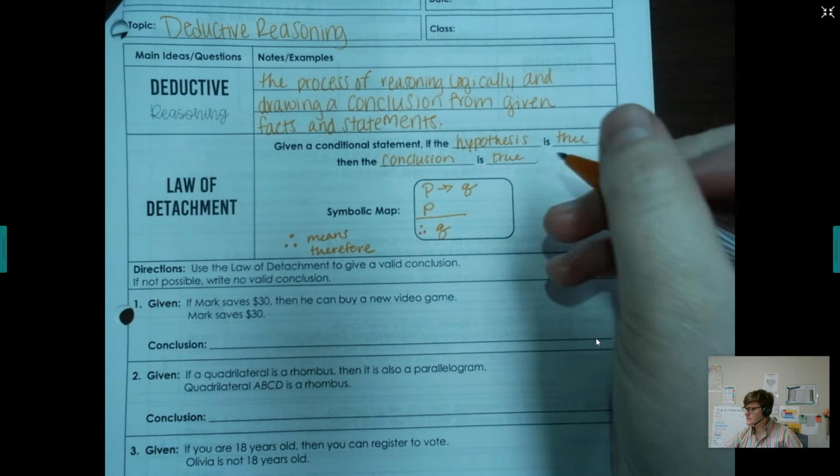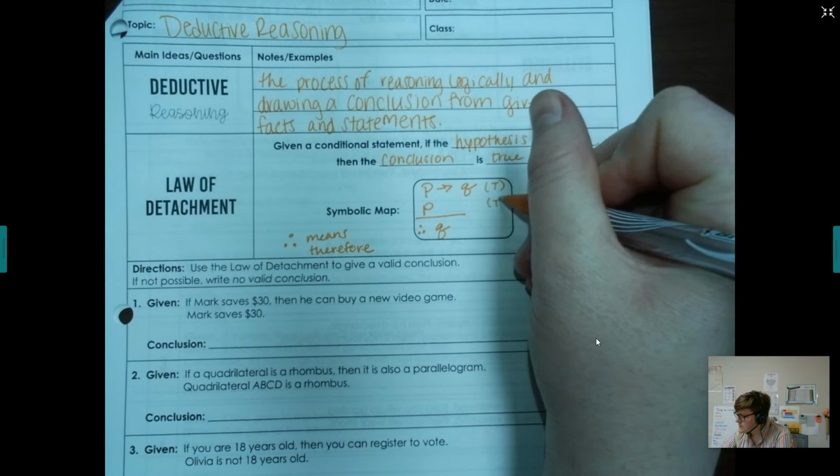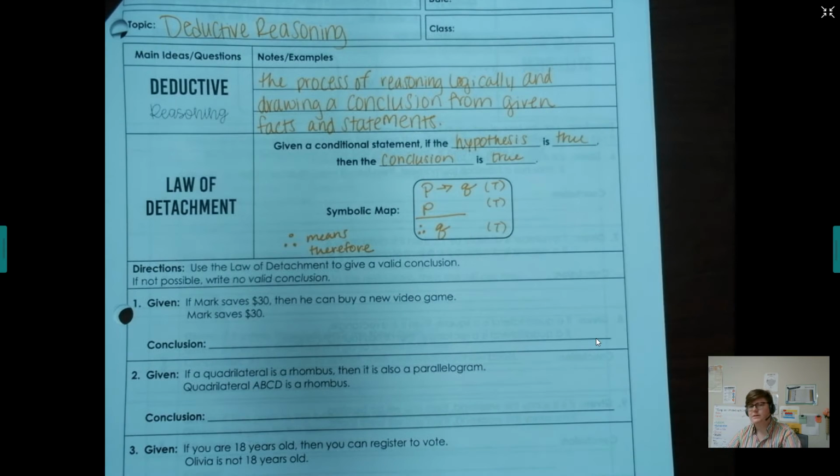So if P implies Q is true and P is true, then Q has to be true, which, hopefully that makes sense. If it rains, then the ground is wet. It rained, so the ground is wet. Things like that.